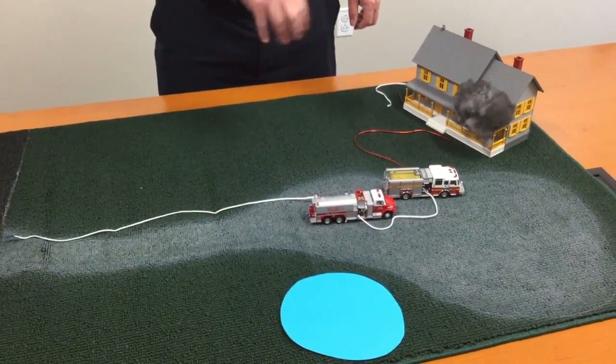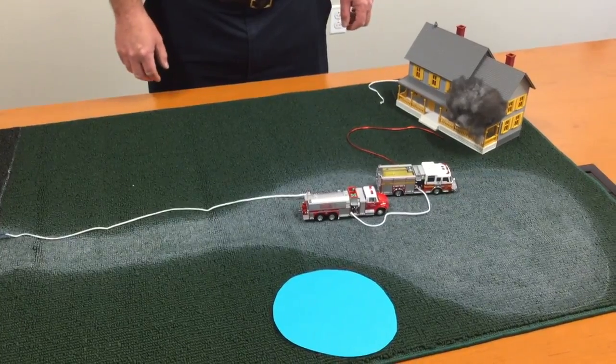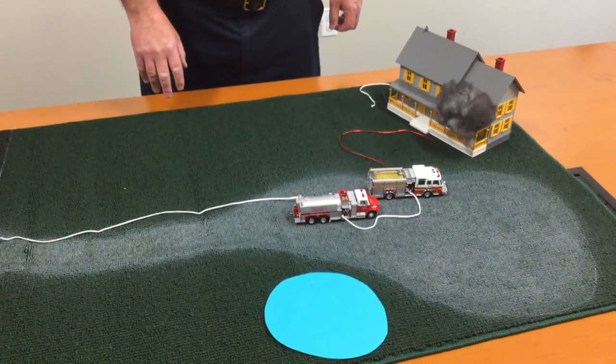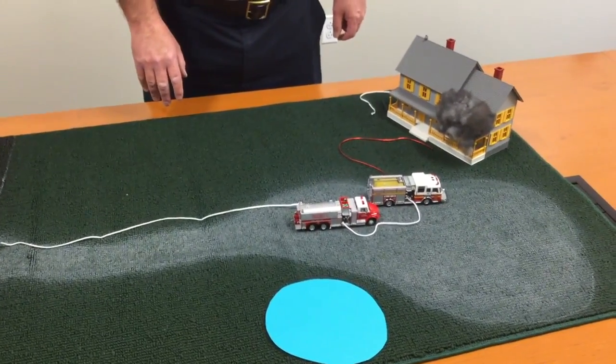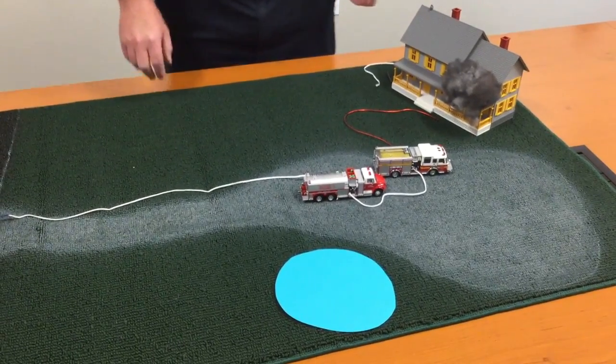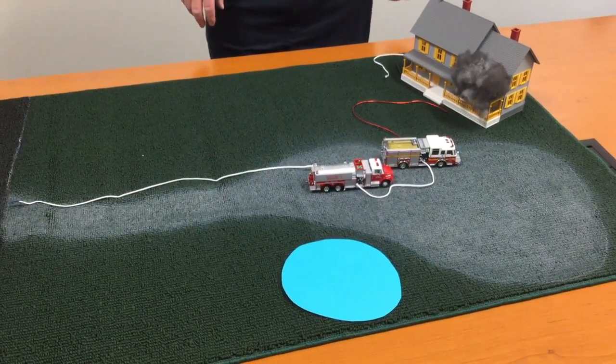They've made the hookups per the policy. The tanker has broken the line and is now relaying that water to the attack pumper. It's pretty important to always lay out this line. We want to have redundant water supplies.